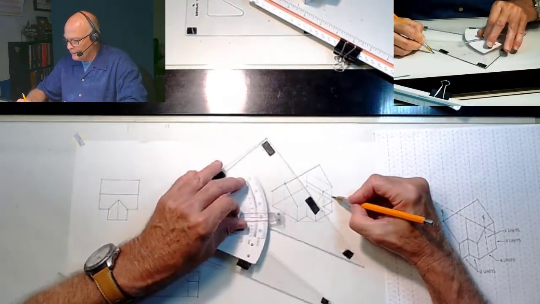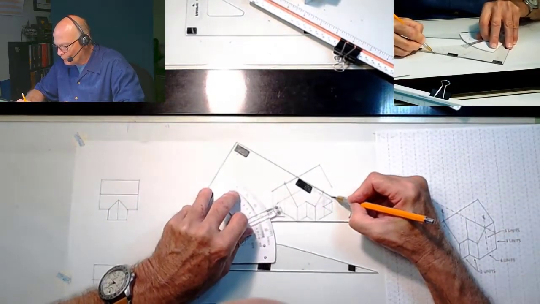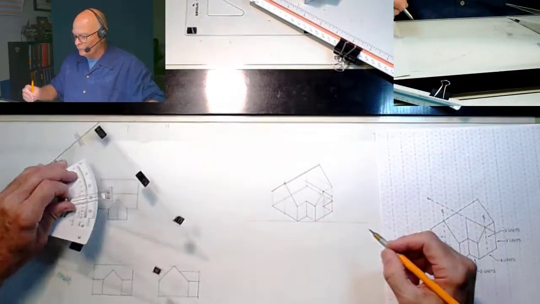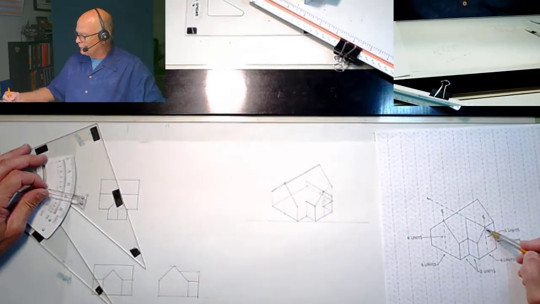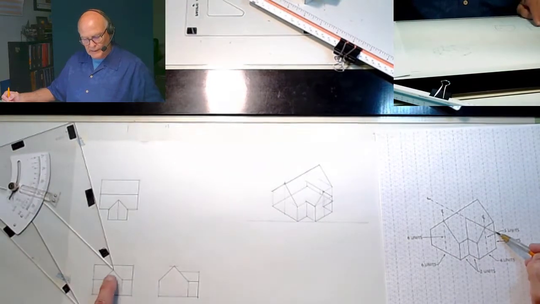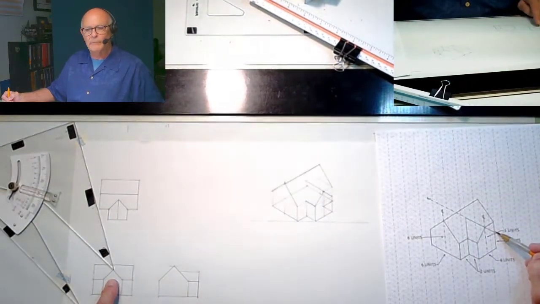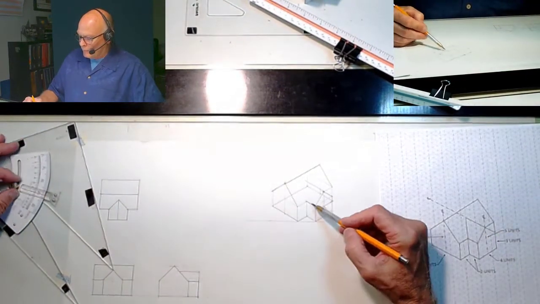The other element is almost already drawn for us. There it is. So that's that triangular roof section, which is that piece right there, and an orthographic down here. So now we have that.